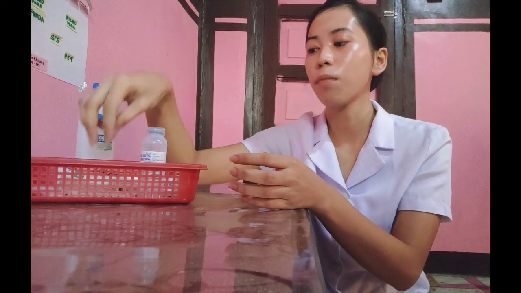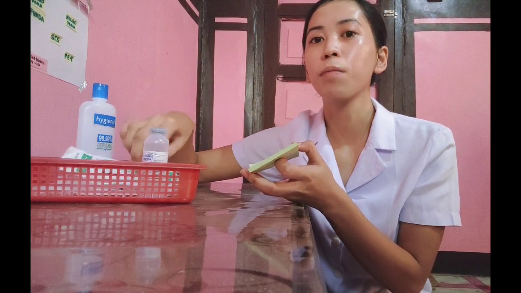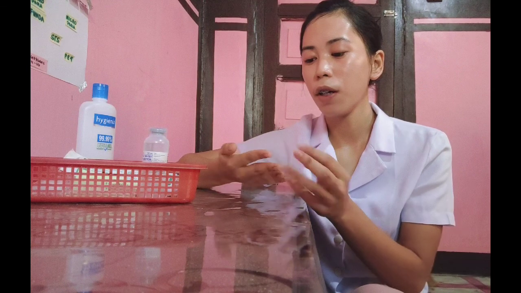And then check the MAR or the medication card. Check the label on the vial carefully against the MAR to make sure that the correct medication is being prepared. And then we will follow the 3 checks for administering medication. First is when it is taken from the medication card. Second is before withdrawing the medication. And the last is after withdrawing the medication.